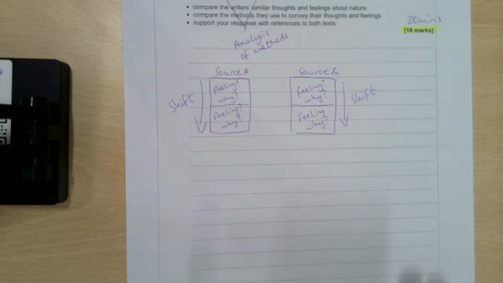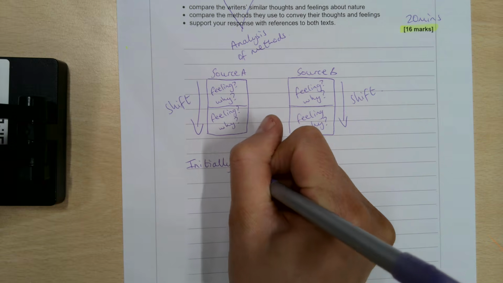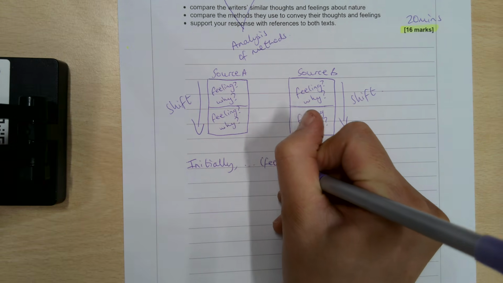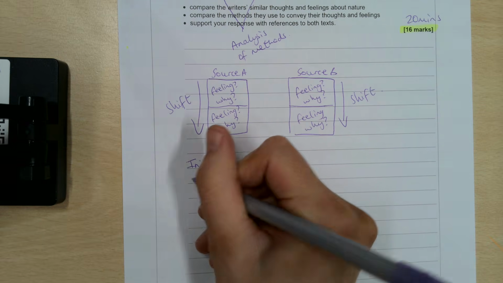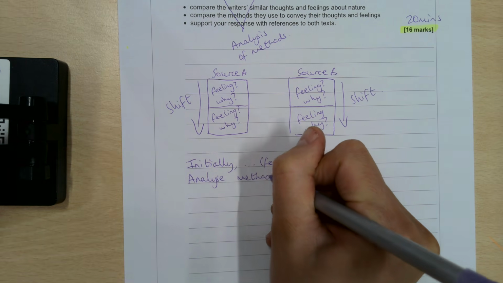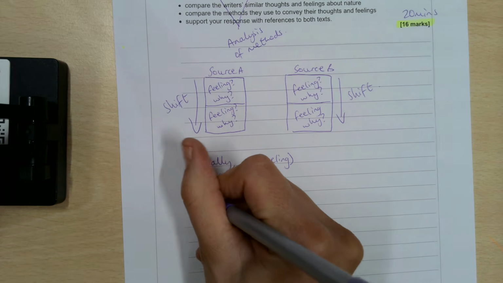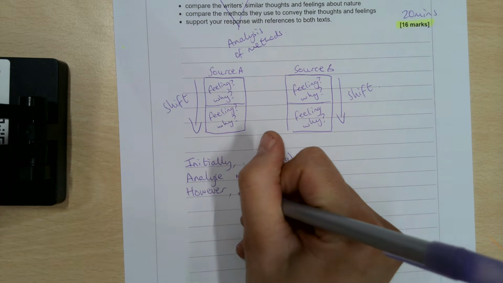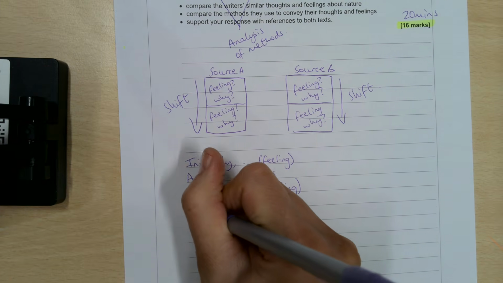Now, the structure of your response here is, if we're talking about source A, we're going to go initially. We're going to identify in that first sentence what is their feeling in relation to the question. Then we're going to analyse methods. Don't forget that bit. Remember, there will be other people around the country that do. Don't be that person. Then we're going to go, however, they also kind of feel this way. Don't forget to analyse your methods.